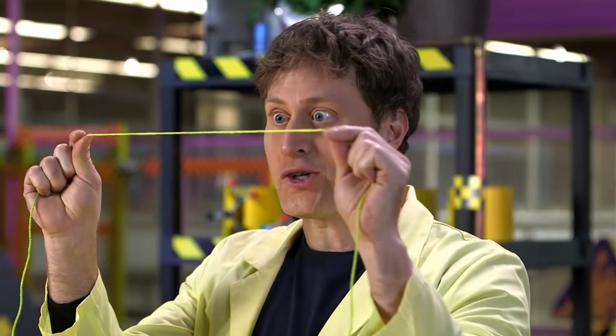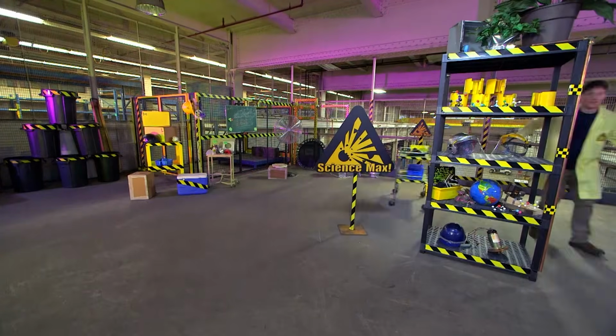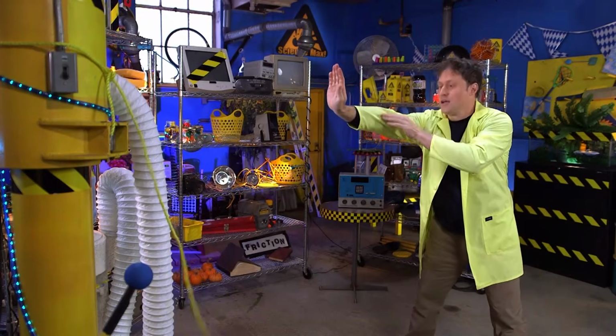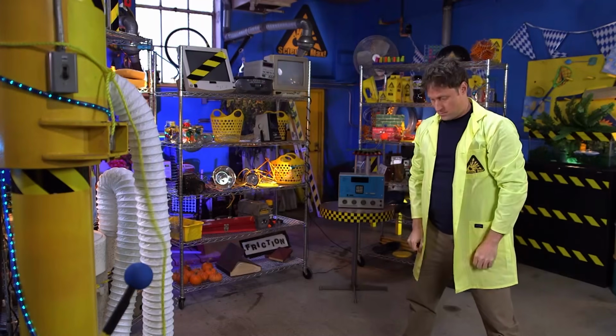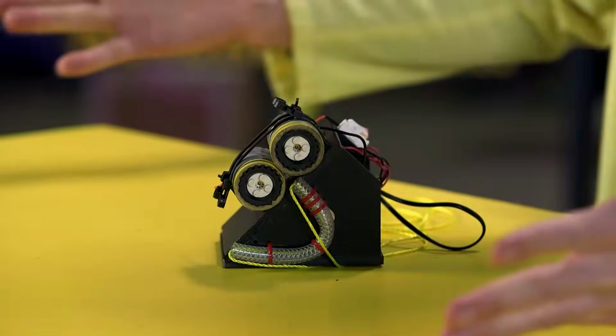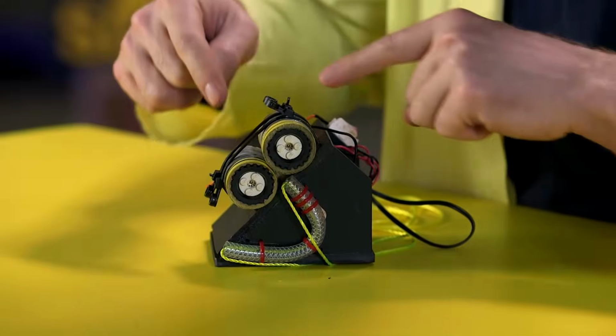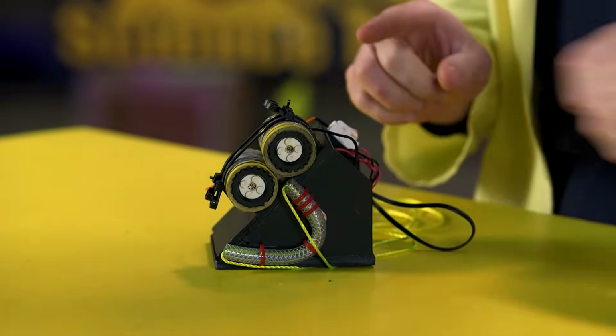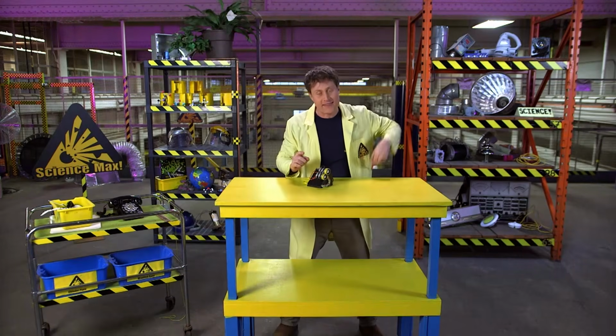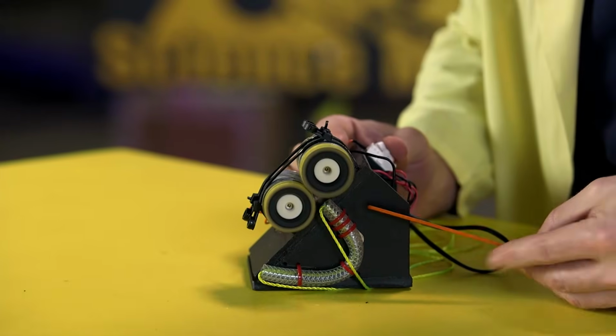This is a string. You can pull a string, but you can't push a string. Well, you can. You really can. This little contraption works sort of like a baseball pitching machine, but in miniature. There are two motors here, and the wheels spin together to shoot things out this way. Things like this craft stick. Watch this.